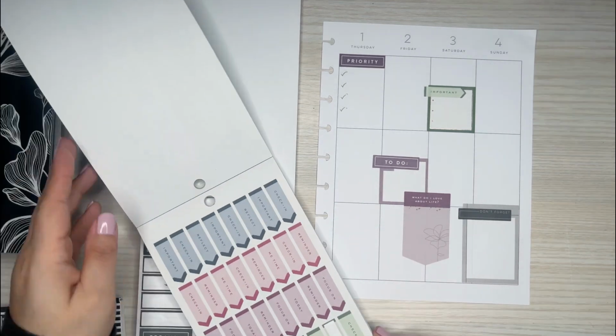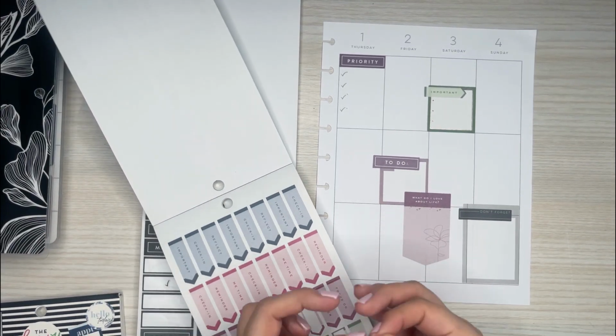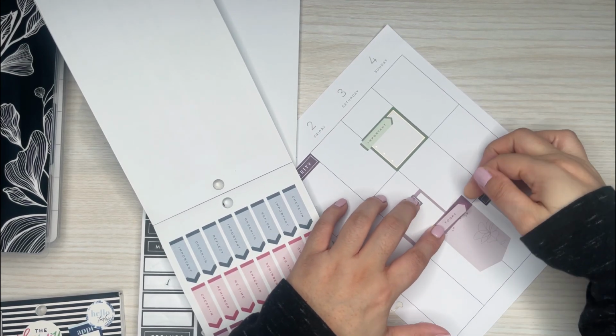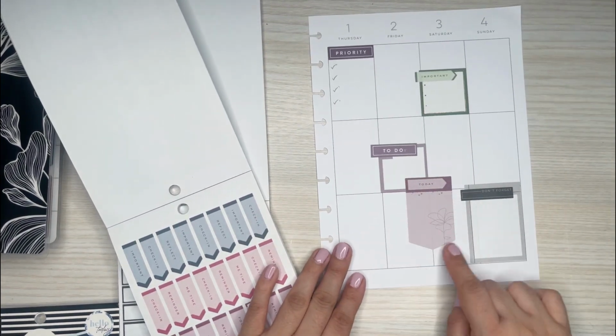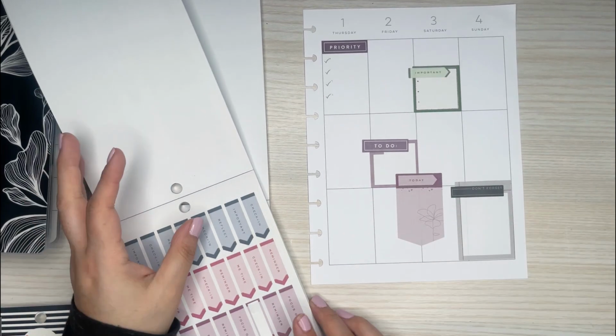So I'm gonna grab one of those. This one says today, and I'm just gonna cover this up like so. There. Okay, so now this is more of a functional box than a kind of like prompt type of box that you can write in.